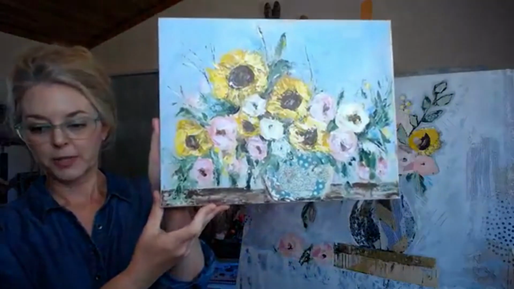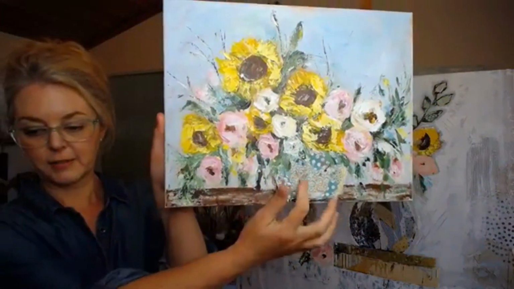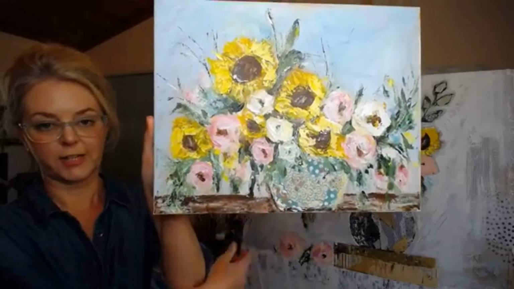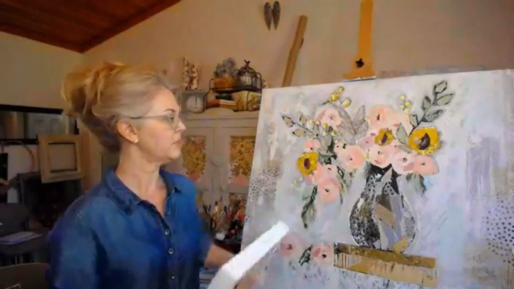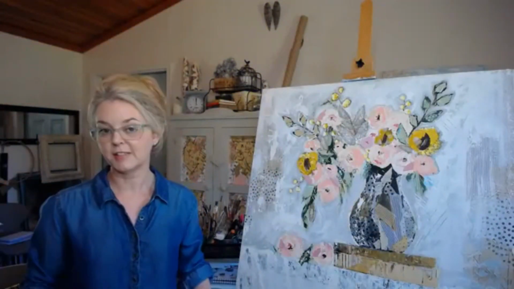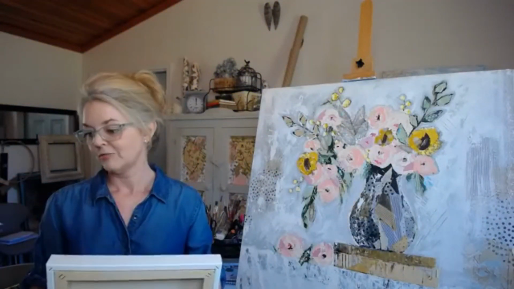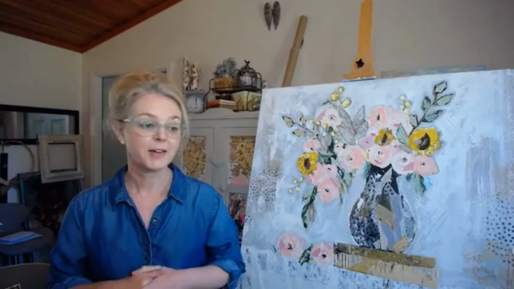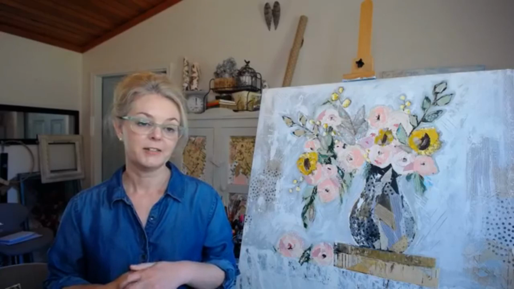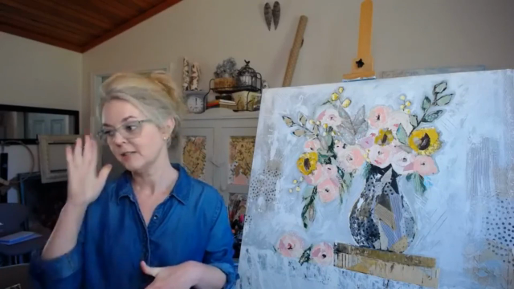Let's see, this one here, we worked on this a little bit yesterday. The only place where there's paper is in the container here, the vase that's holding the flowers. So I don't always do things exactly the same, which is just part of my own creative process. And I don't always add paper. Sometimes I may add more than one kind of paint.